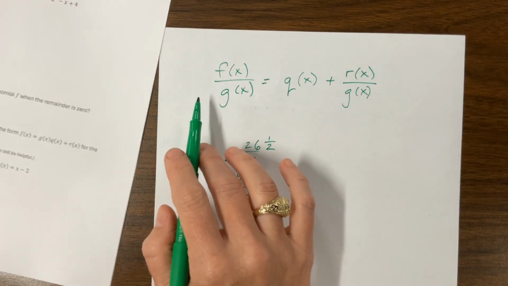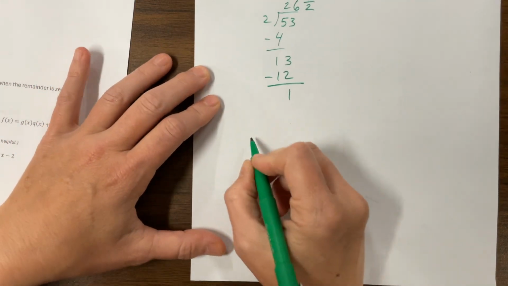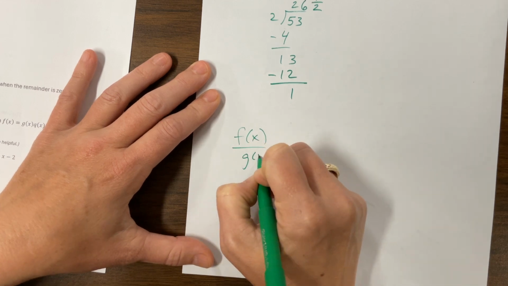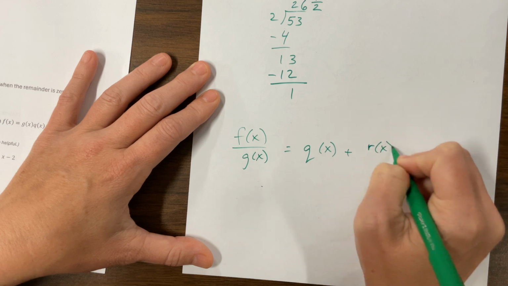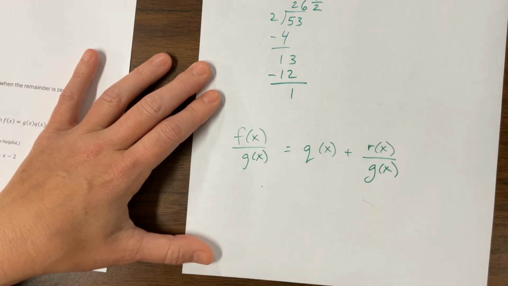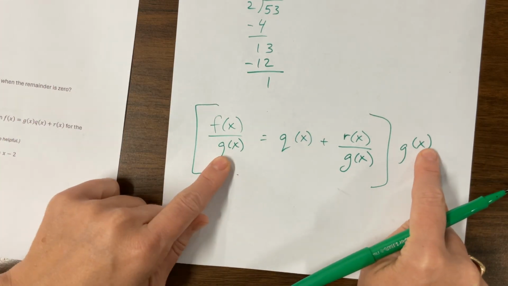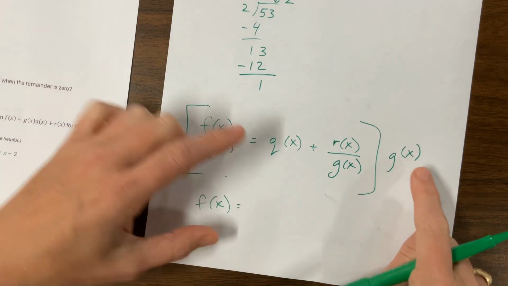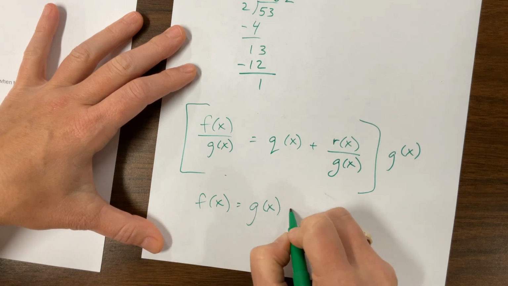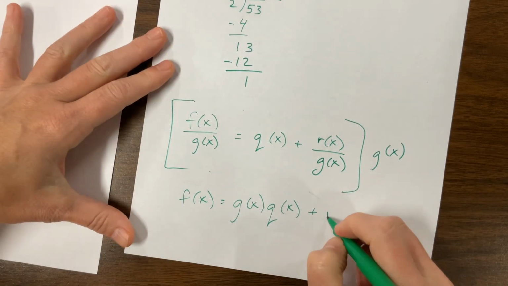If I decided I don't like this format, I'm going to keep this intact here for a second, but what I had is f of x divided by g of x is equal to q of x plus r of x over g of x. If I multiply both sides by g of x, these cancel right here, leaving me with f of x equals q of x times g of x. The way that AP likes to write it is g of x and then q of x next. And then these would cancel here, and I'm left with just plus r of x.